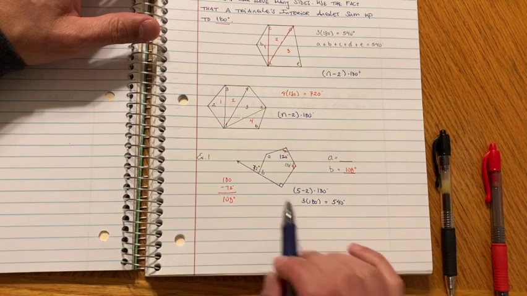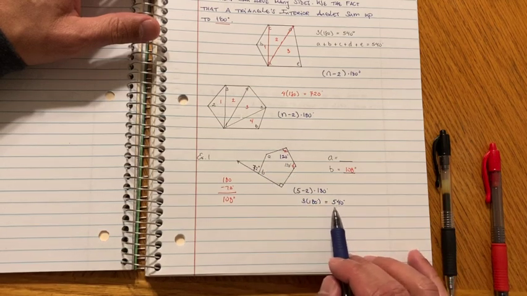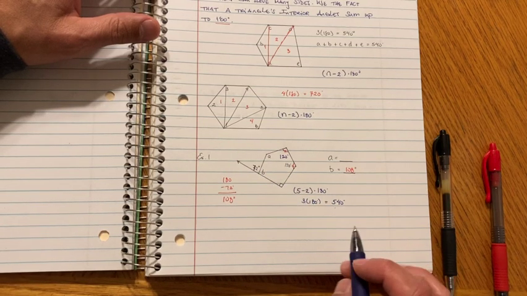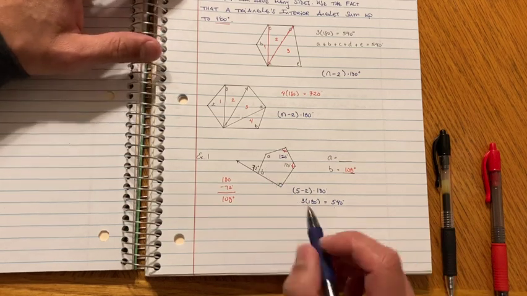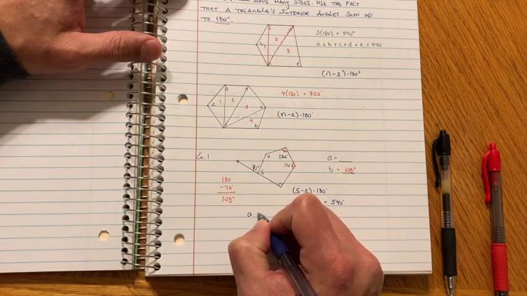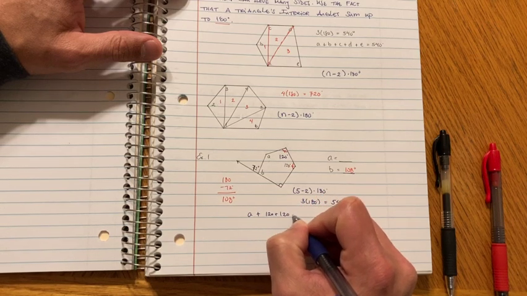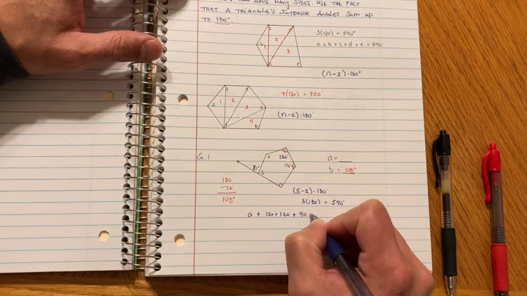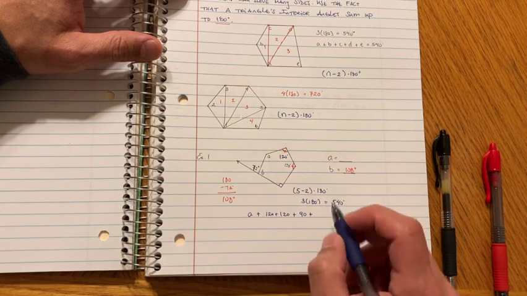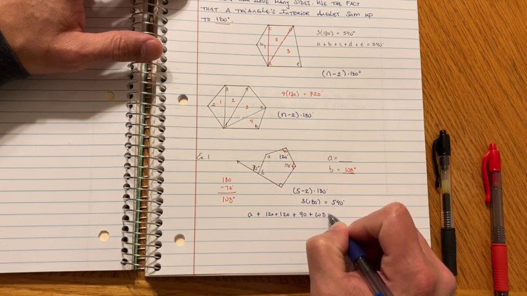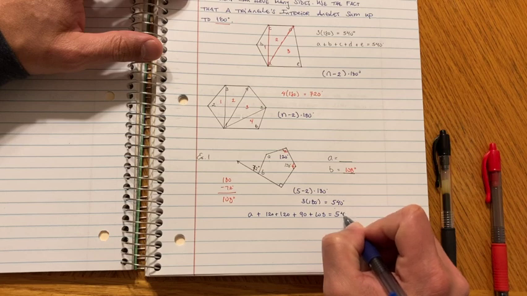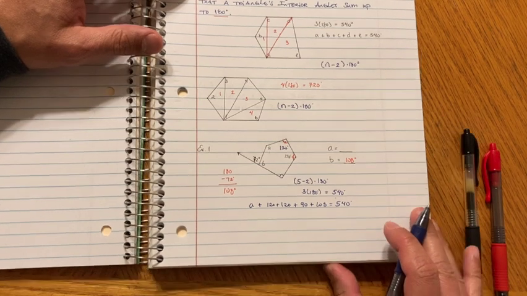That means that if I add up all of these angles, it should add up to 540. So angle A plus the 120 plus the other 120 plus the 90 and plus angle B, which we found out is 108, should all equal 540 degrees. That's what that means.